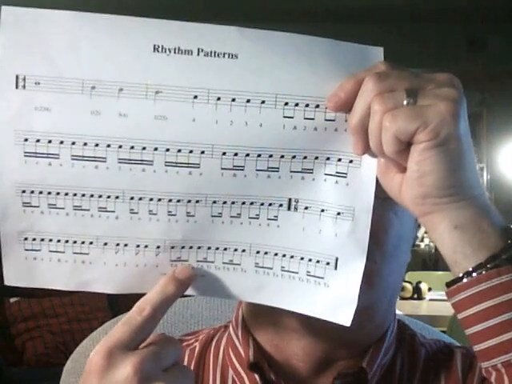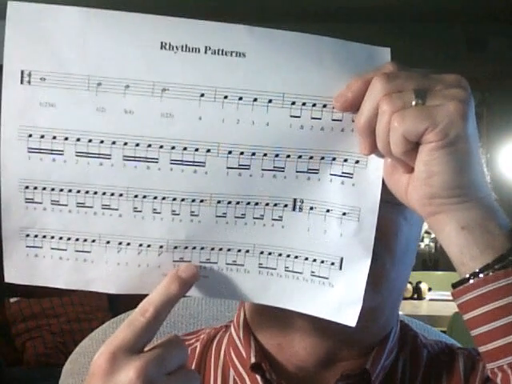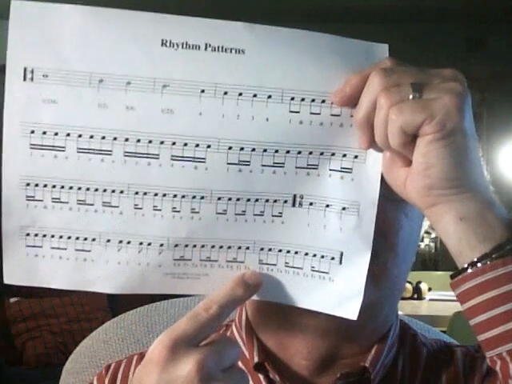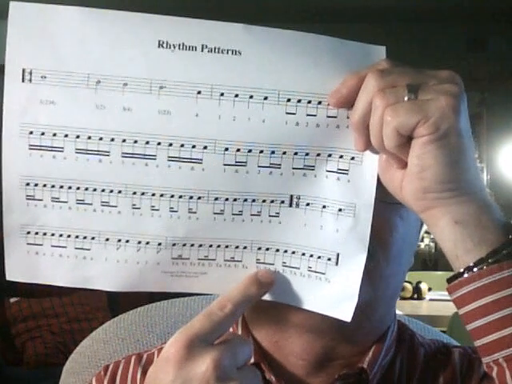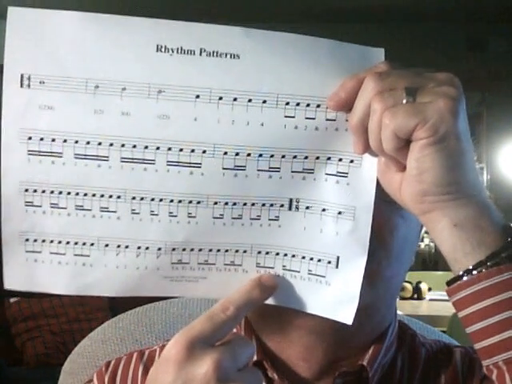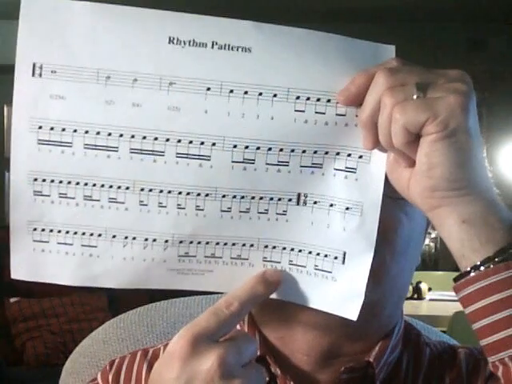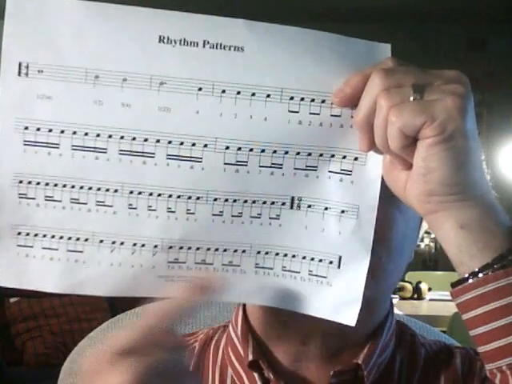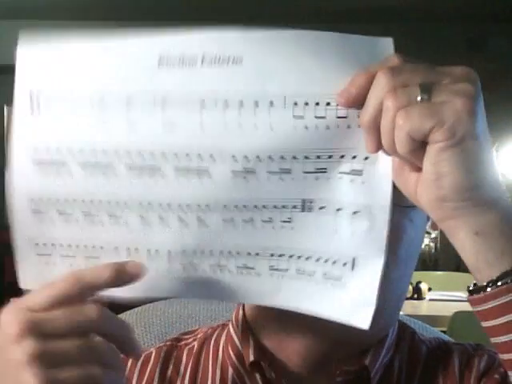Say that. Ta, ti, ta, ta, ti, ta, ta, ti, ta. And then over here, I've got the 16th note first, followed by the long note. So this is ti ta, ti ta, ti ta. Okay, so that's my whole sheet.